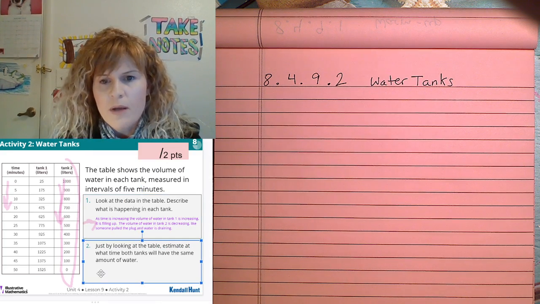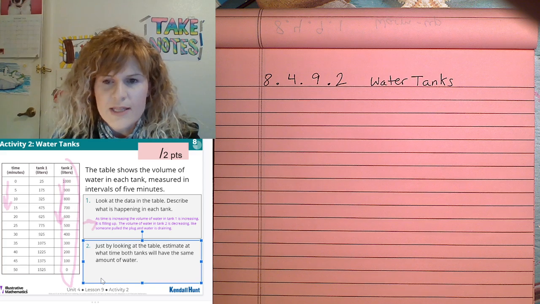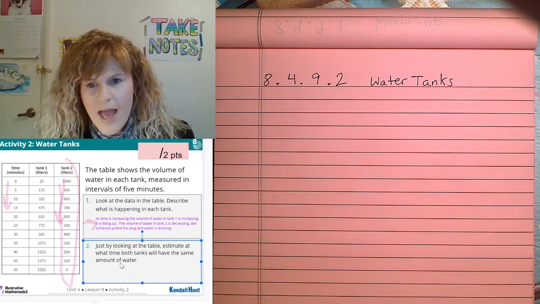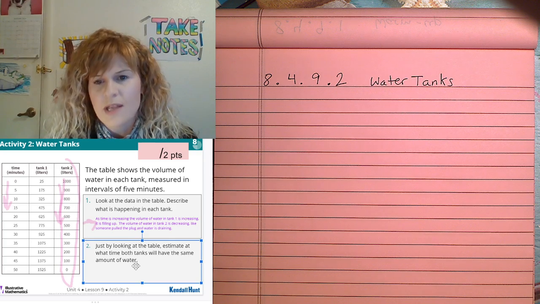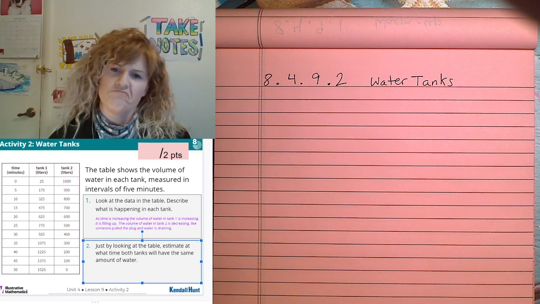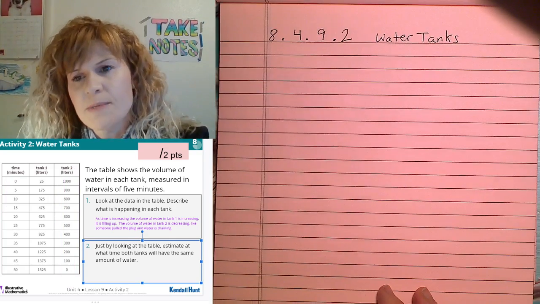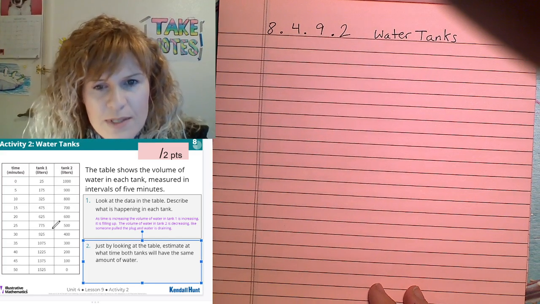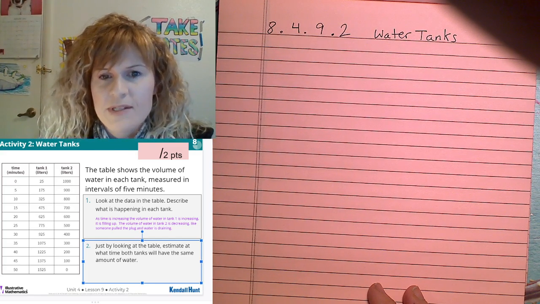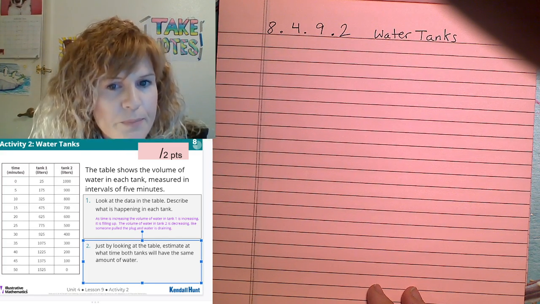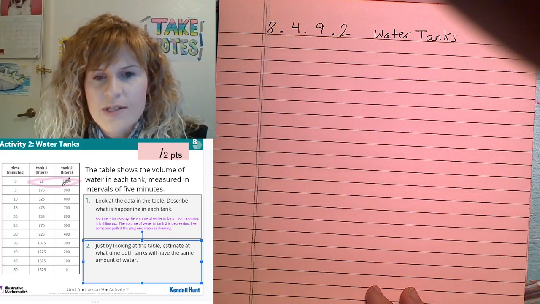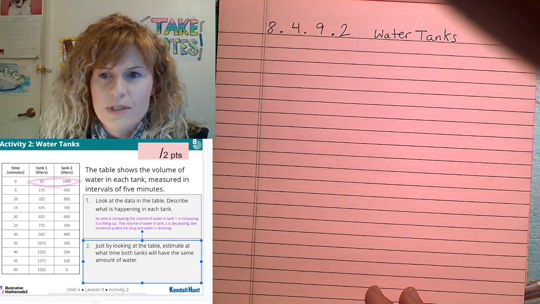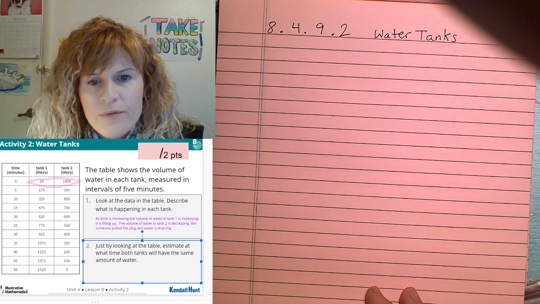There we go. Problem 2. Just by looking at the table, estimate at what time both tanks will have the same amount of water. Can you see when both tanks have the same amount of water in them? At the very beginning, tank 1 has 25 liters, tank 2 has 1,000. That's really, really different. Very far off.